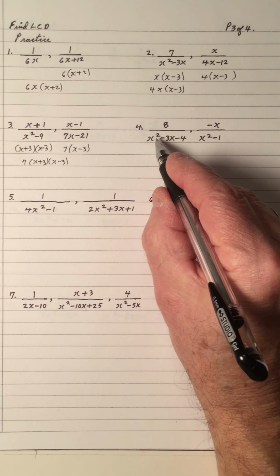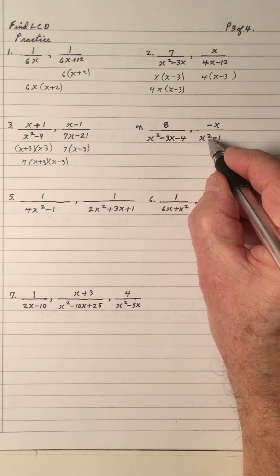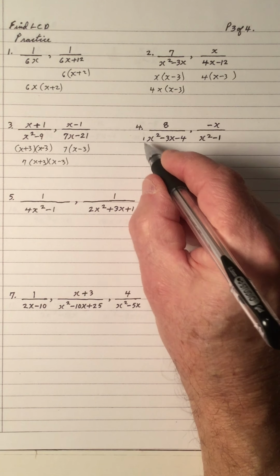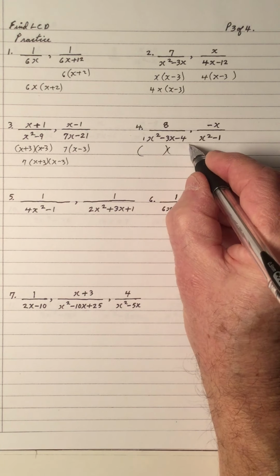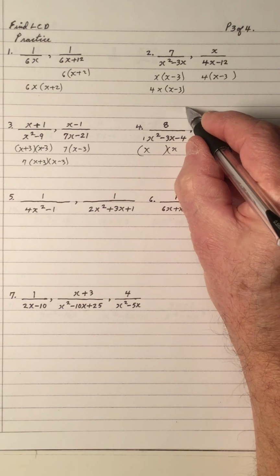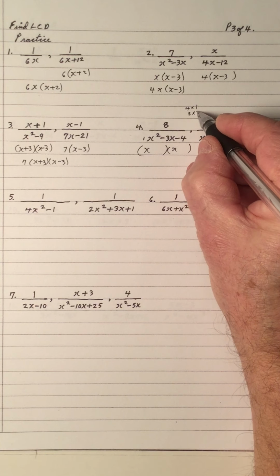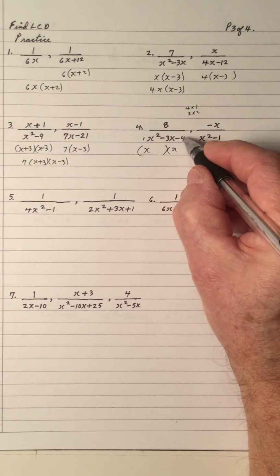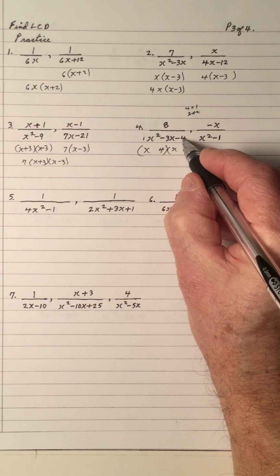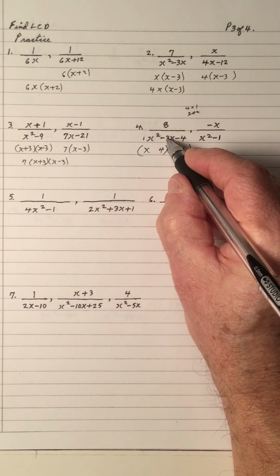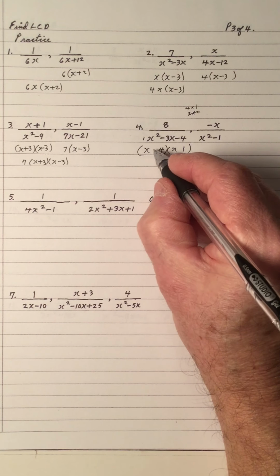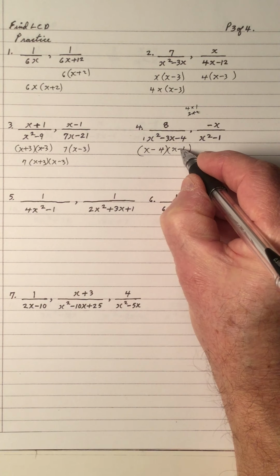And descending order, square, 1 and constant. X squared and a constant, perfect. And I got a 1 right here, so that means this is going to be a double bracket. So x squared is x and x. The factors of 4 are 4 times 1 and 2 times 2. Which pair of factors is going to give me a 3? 4 and 1. The product is negative 4, the sum is negative 3. Since the product is negative, it must be a plus and a minus. So I must have a negative 4 and a plus 1.